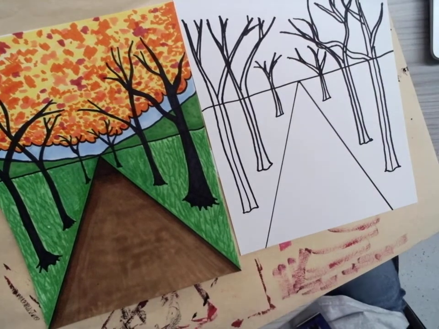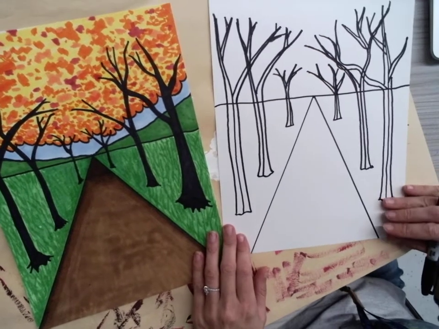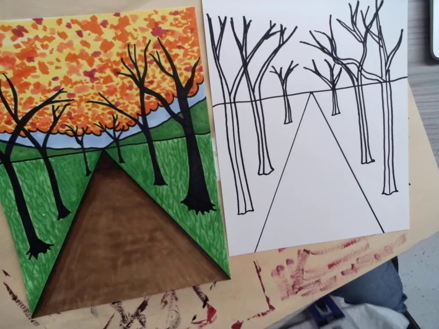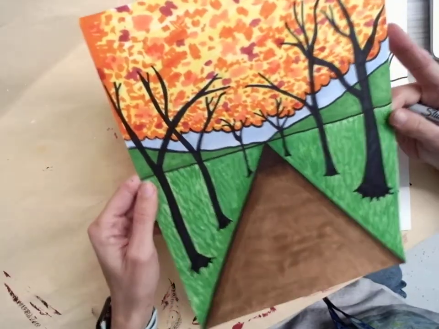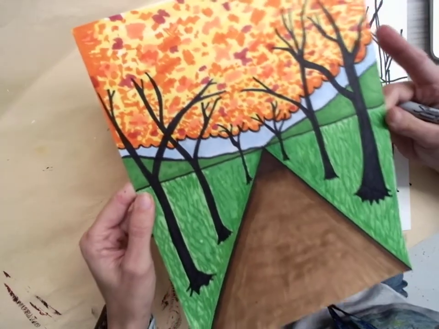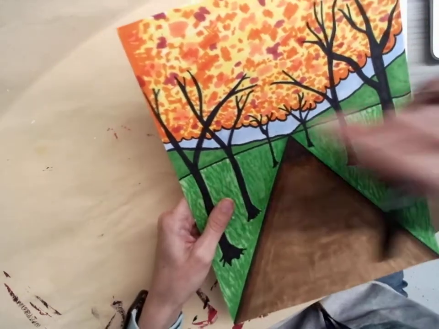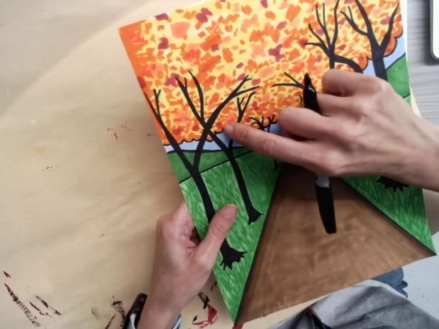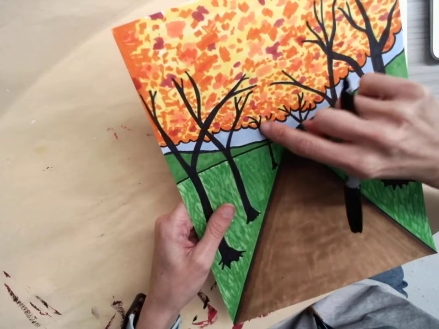Okay, so those are your trees. I know these look kind of weird right now in comparison to this. The next thing we're going to do is the top of this tree is kind of, it's different. It's an easy way to do these leaves. So what I want you to notice is these up and down, kind of like letter U over and over again, or even little W's.